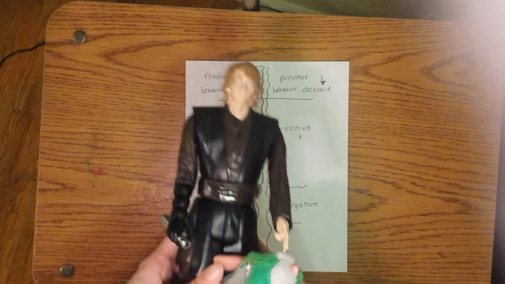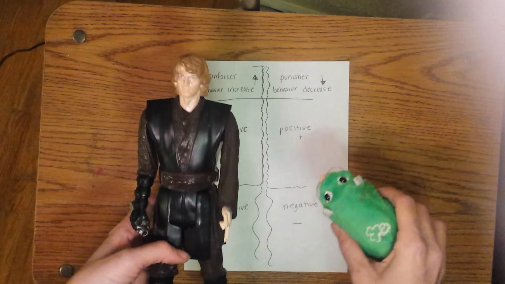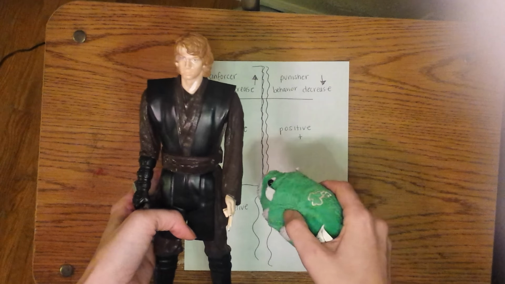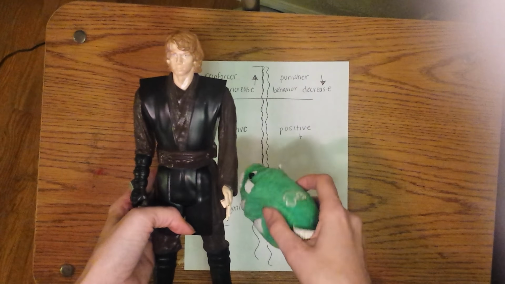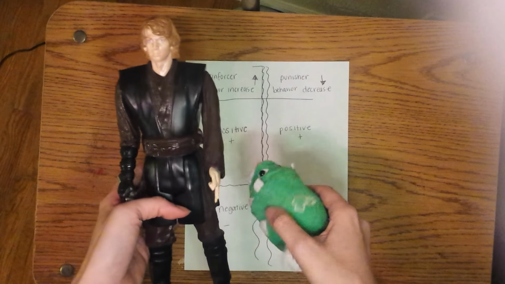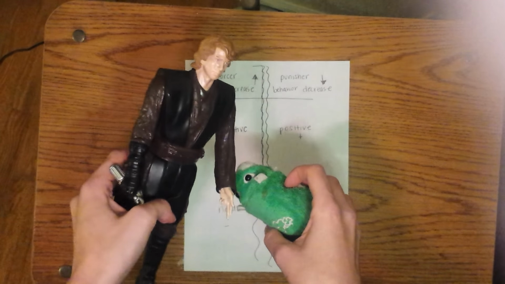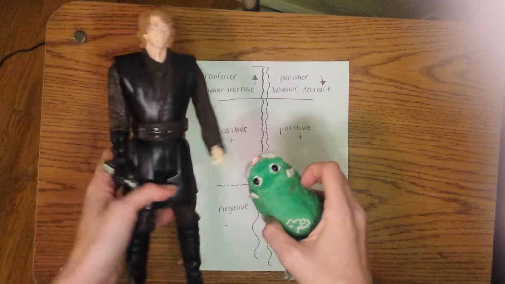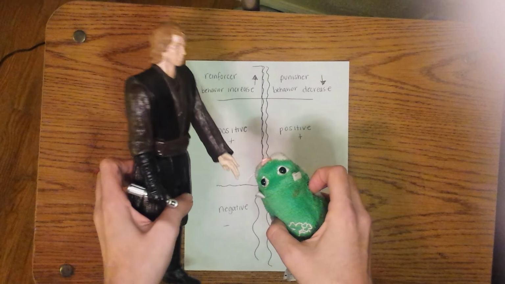So next, Anakin comes along with his pet hamster. We're strolling through the park. I want some snacks, man. Not right now. I want some snacks, man. You just had some snacks. I want some snacks. Fine. Here's some snacks. All right? Just shut it.